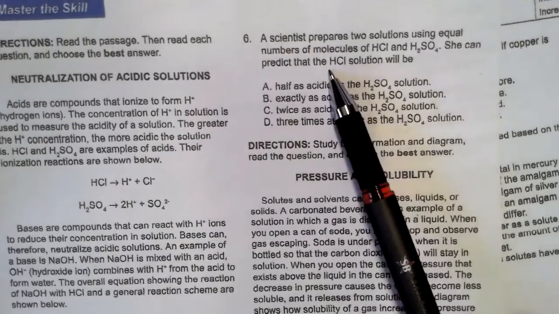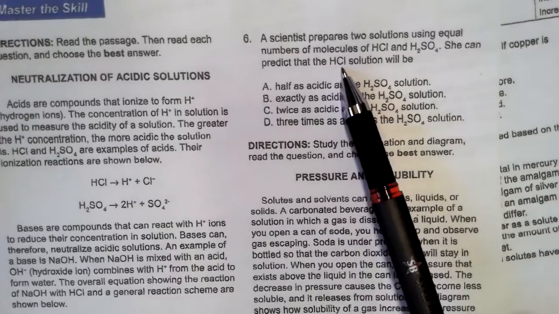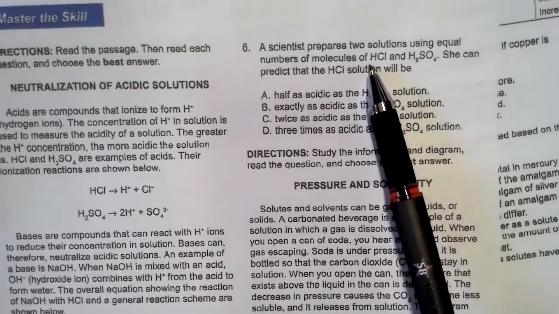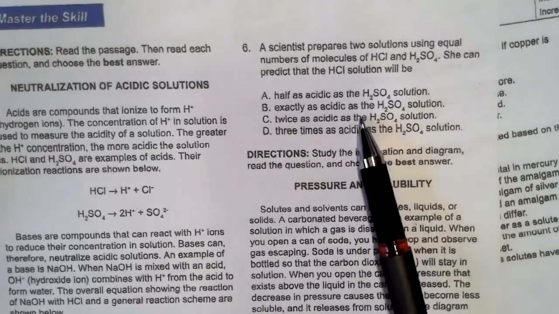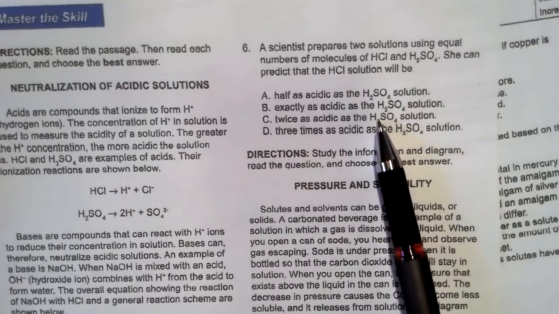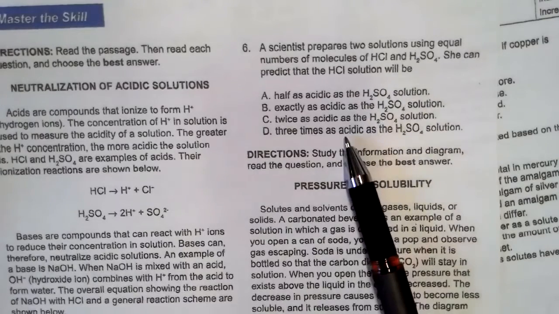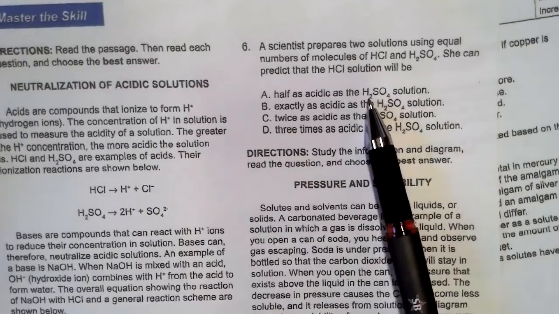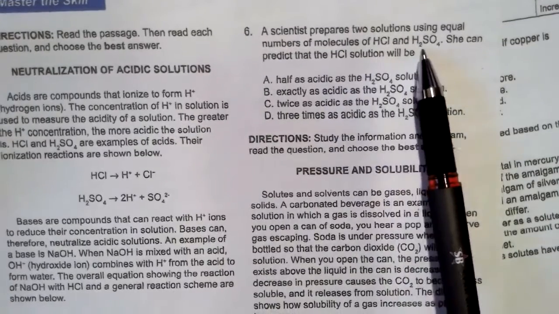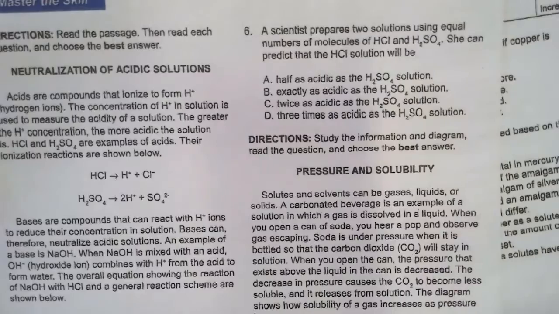The question is, she can predict that the HCl will be half as acidic. Exactly, it's not exactly, it's 1 to 2. Twice as acidic? No, because the H2 is higher. 3 times, no, it has to be A. Half, because 1, 2. That's a tough one.